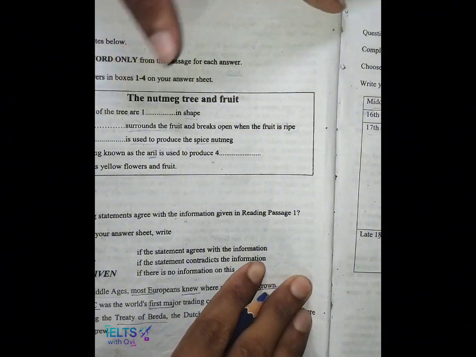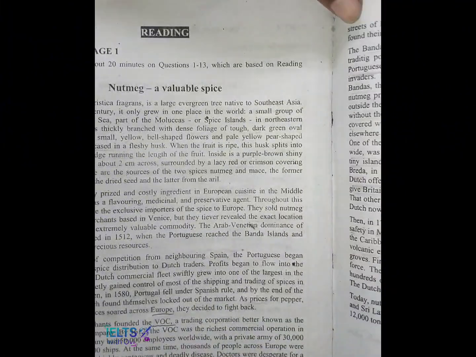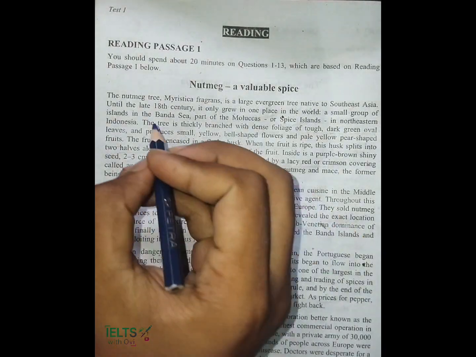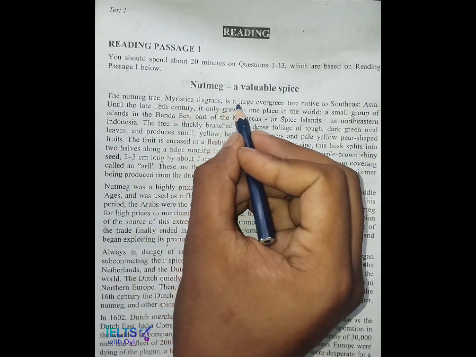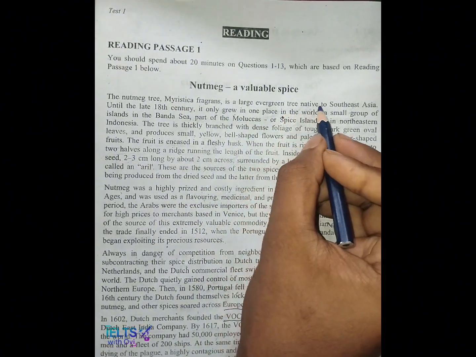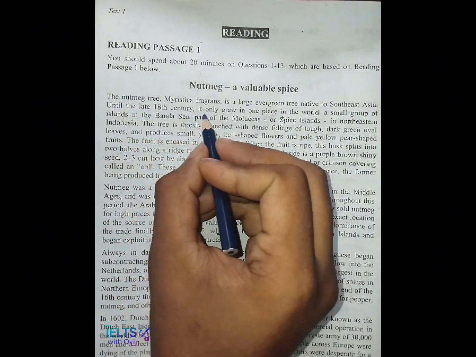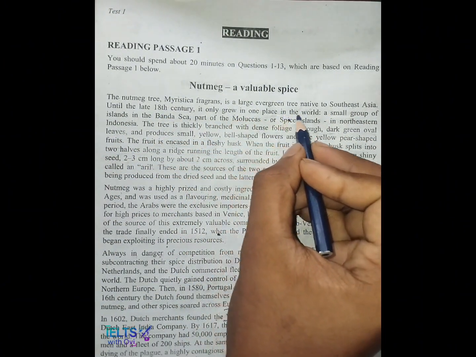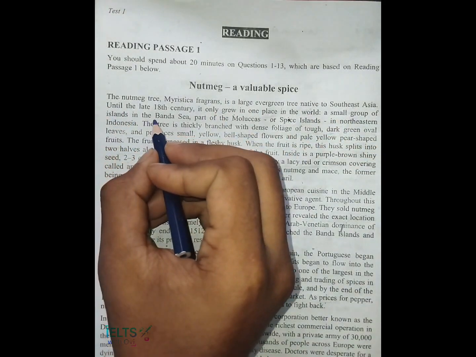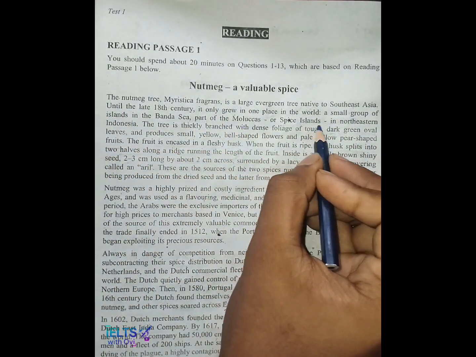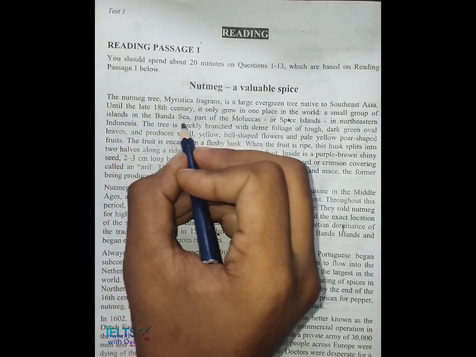So for leaves, we have to read the question first. The nutmeg, a valuable spice. We can read it slowly, like we have to find the leaves. Small groups of islands, Indonesia, part of spice islands in northern Indonesia.